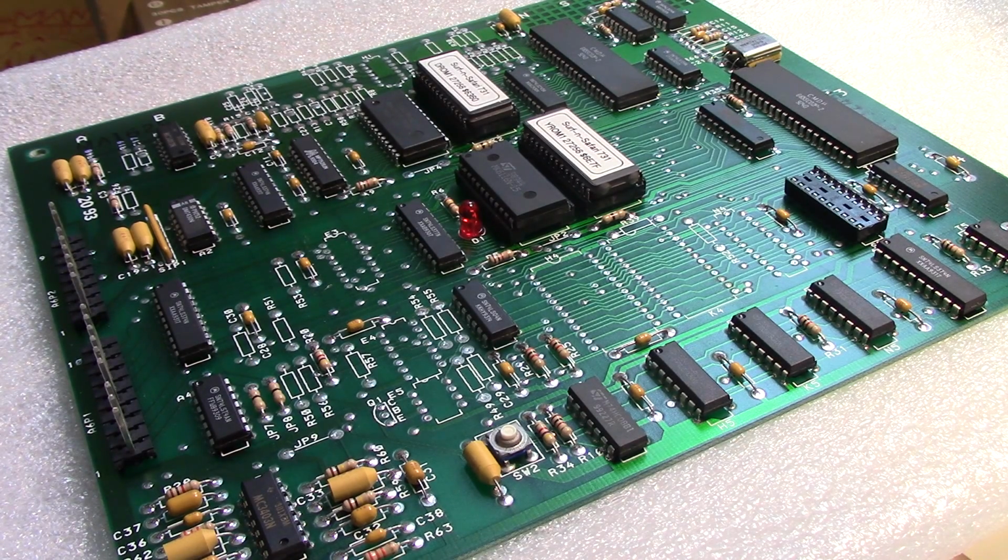As I said, I wouldn't recommend doing it. These boards, you can't get any more. You damage the board, it needs to be fixed. Who knows if someone would want to fix it.